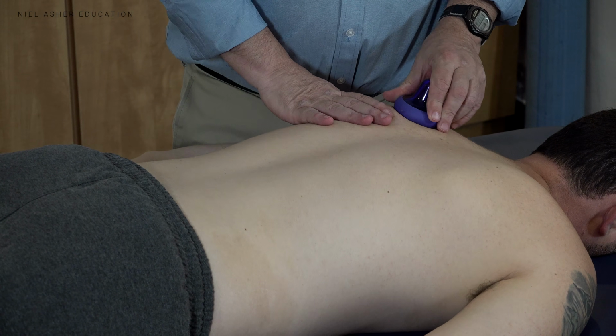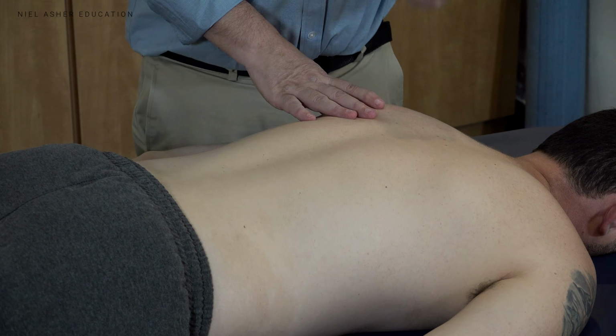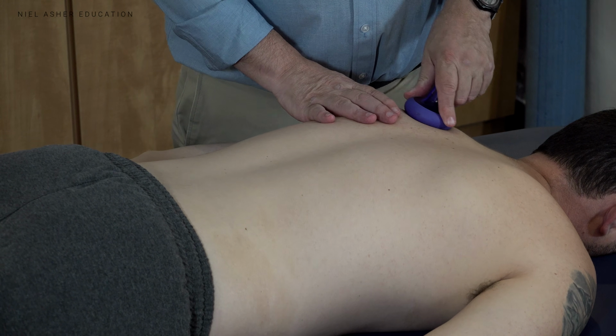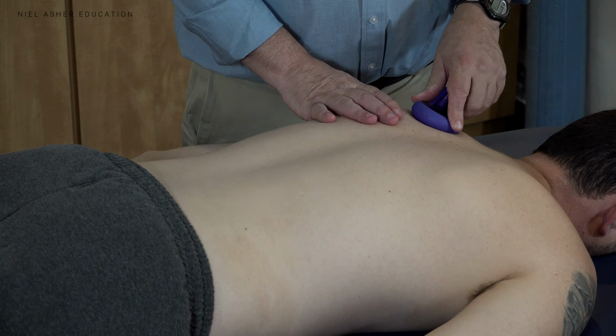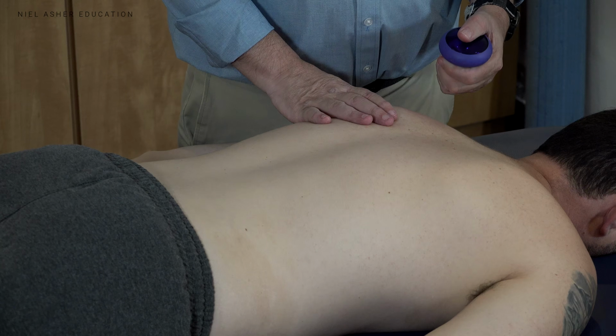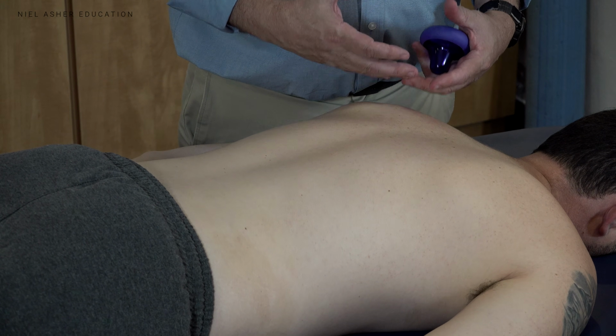Now, with deep stroking massage, this is a nice technique. We can use the knobble to do it. This is a very nice technique for mobilizing the tissues. It's very easy on the hands. It's very comfortable for the patient, and often they respond very well to it.